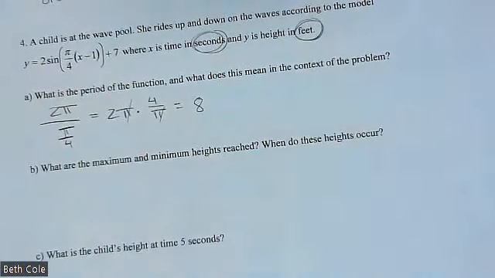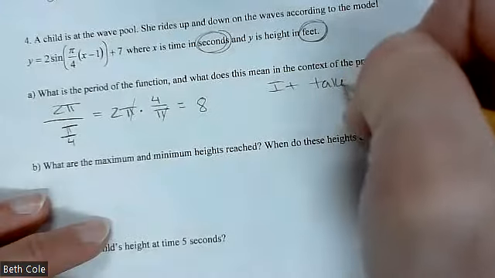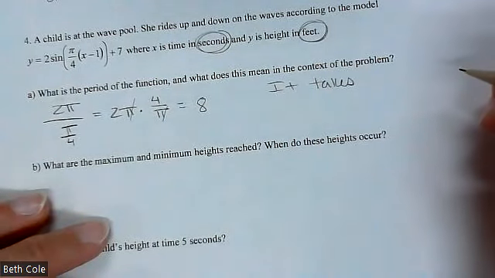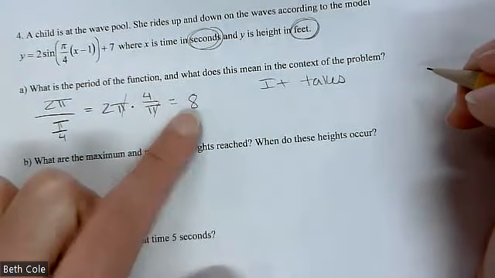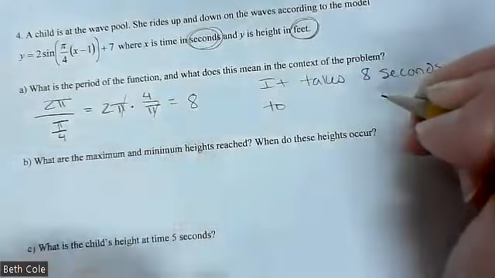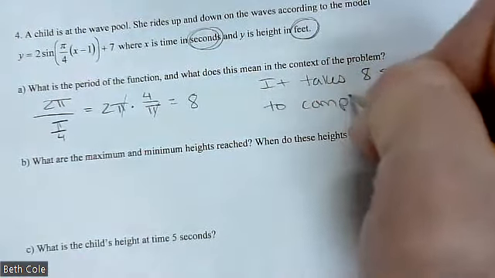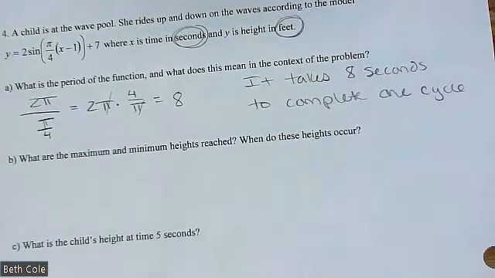And then we're going to describe what it means in the context of the problem. It's the exact same sentence we did in all the other ones. It takes, and this is the only part that changes, it takes what? 8 seconds to do what? To complete 1 cycle. The only part that changes is the 8 seconds. The number and the units is the only thing that's going to change. The rest of the sentence is the same. That's a definition.